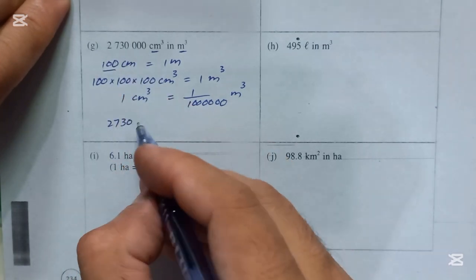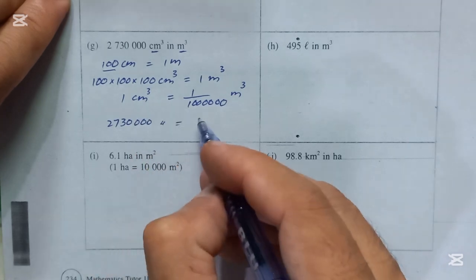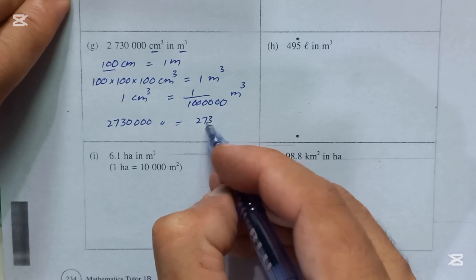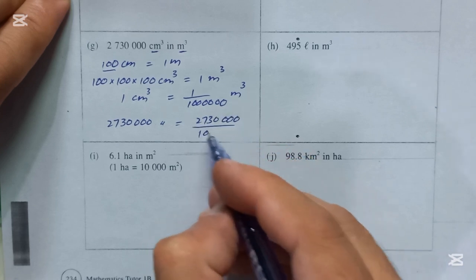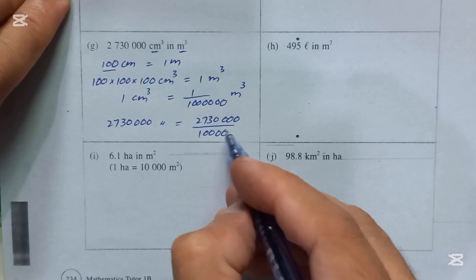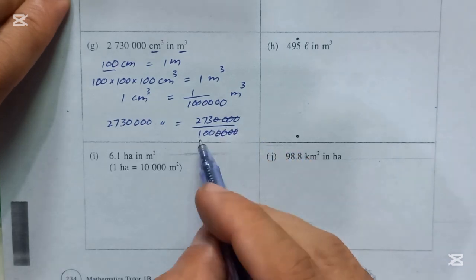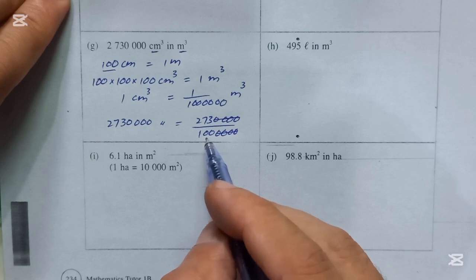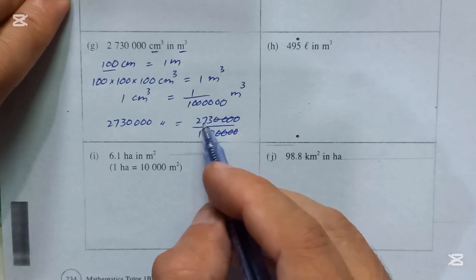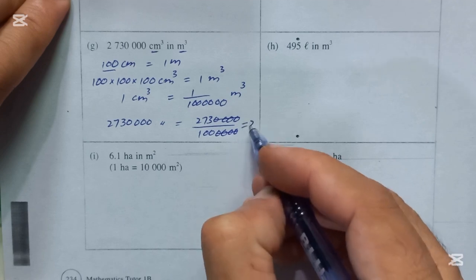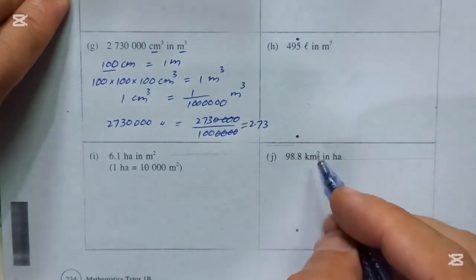2730, and 3 zeros more on it. So 2730 with the 3 zeros, and in the denominator we are having 6 zeros with 1. So 4 zeros will be cancelled. So now we have 2 zeros with 1. So the point will move 2 places to the left, so 2.73 will be the answer. Unit will be meter cube.